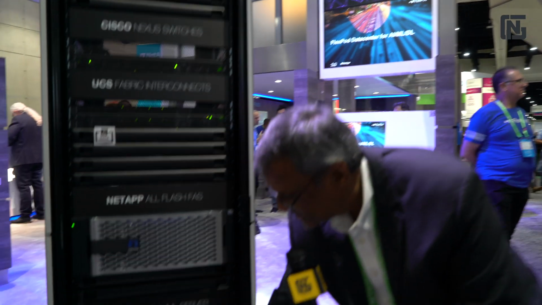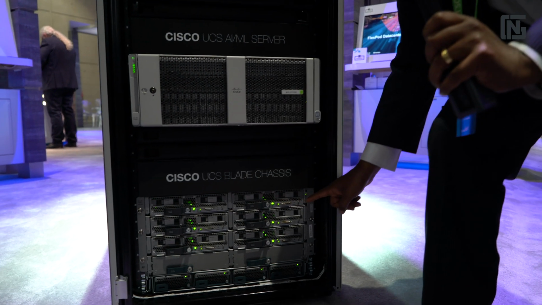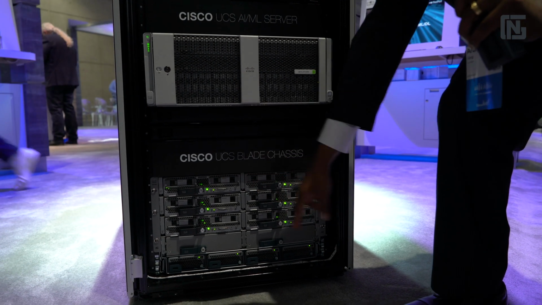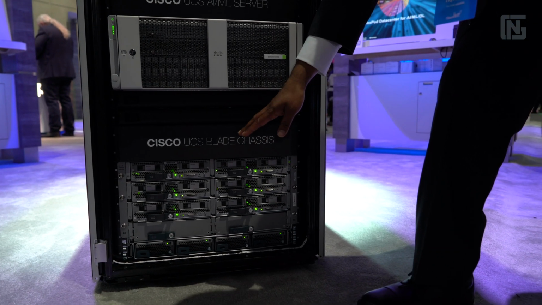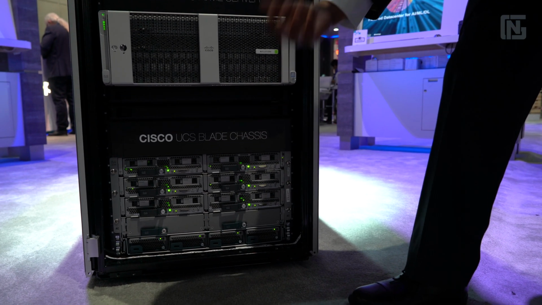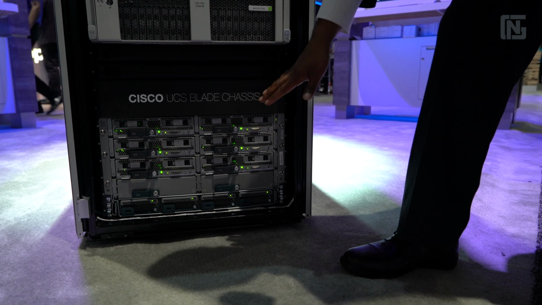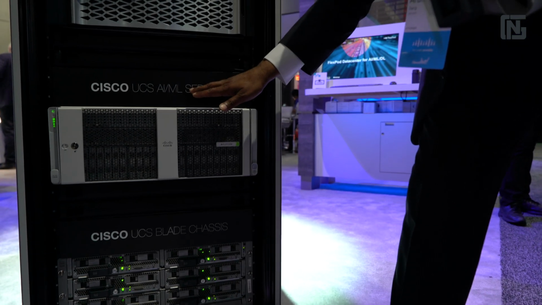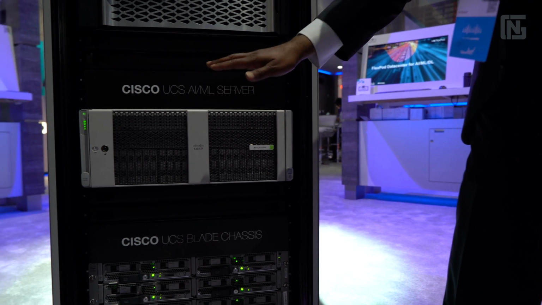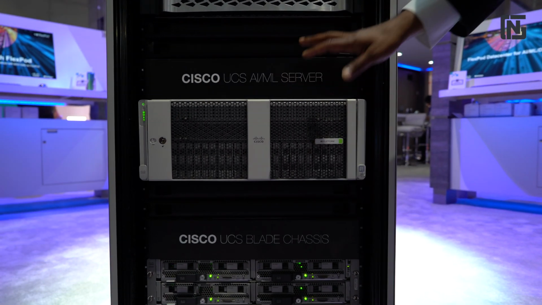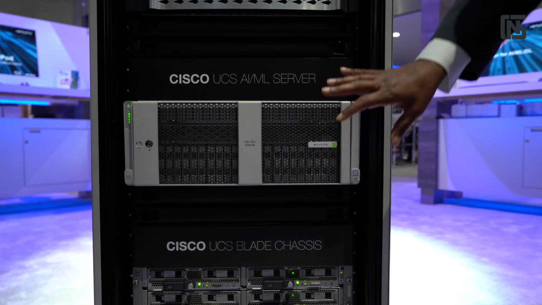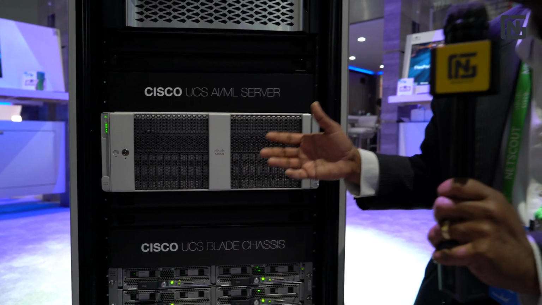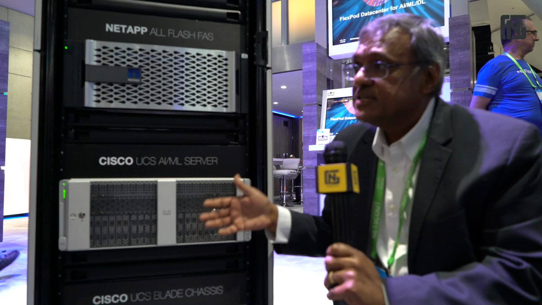Now over here, you'll see the Cisco UCS blade server. This is the chassis. It's got slots for 8 blade servers, half width, and they have Intel CPUs, the latest CPUs coming from Intel. And on top of this, here we have the Cisco UCS 480 ML server. This is a server with NVIDIA GPUs in it, and it allows us to do image processing and analytics on the server itself.